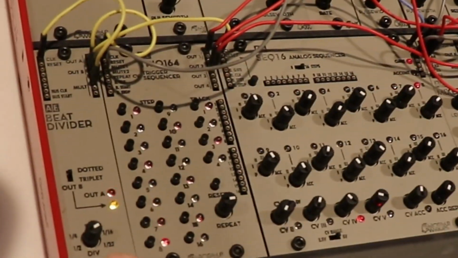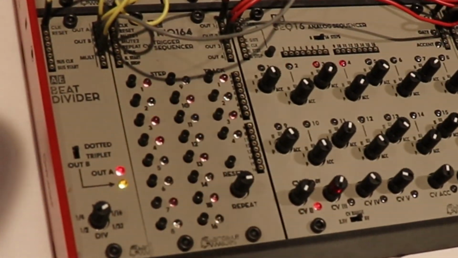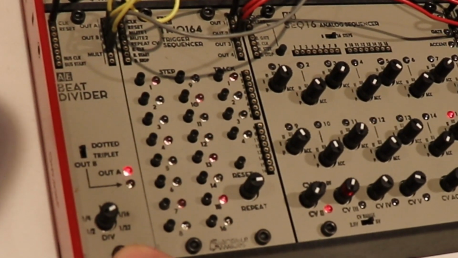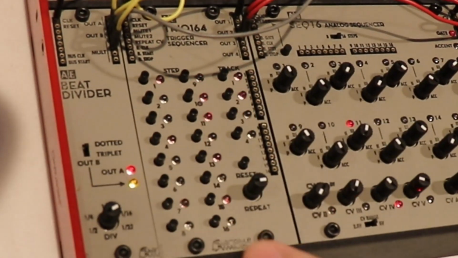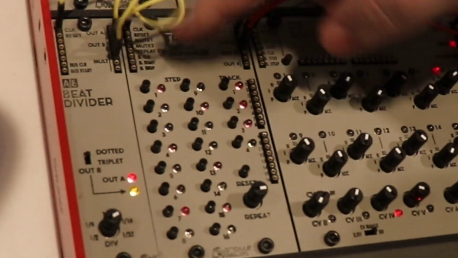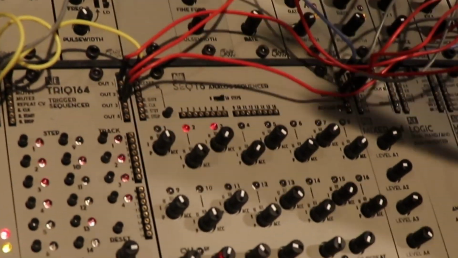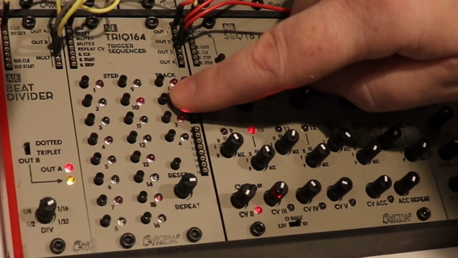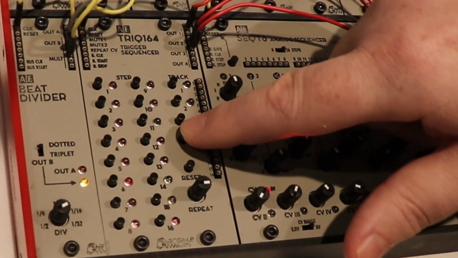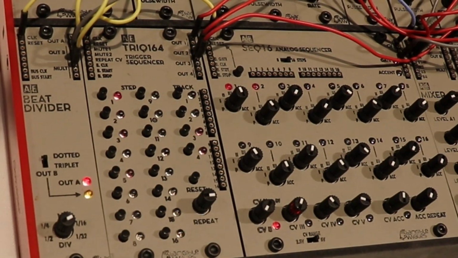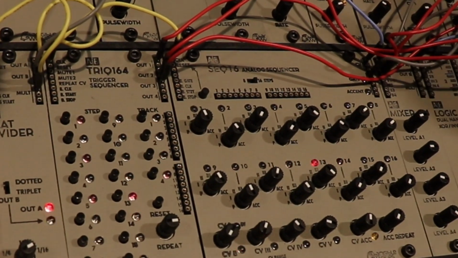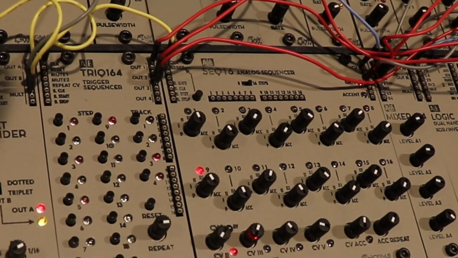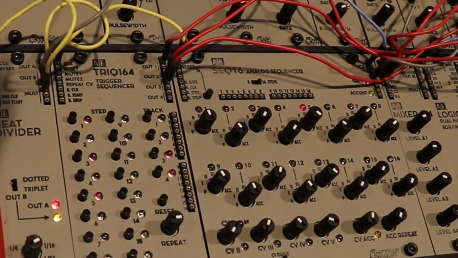Moving to the second row, we've got the first of 2 clock dividers in this system, the beat divider, which I have clocking the trigger sequencer. This trigger sequencer is very full featured for its size. It's 16 steps, and it's got 4 channels for the drum kit. Wow. Or whatever else, if you wanted to get a switch in there and do some sequential switching or something.